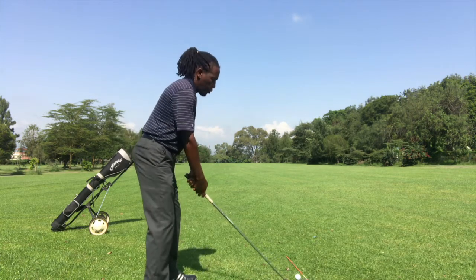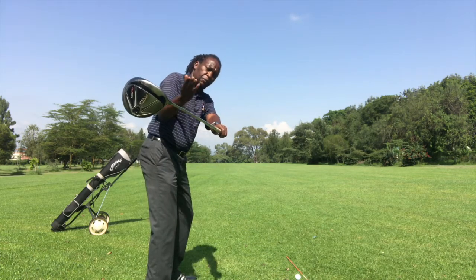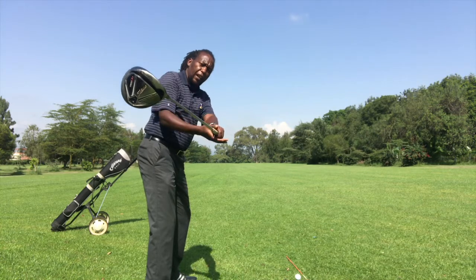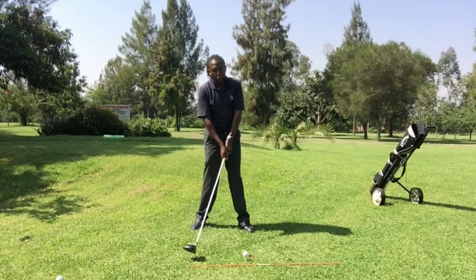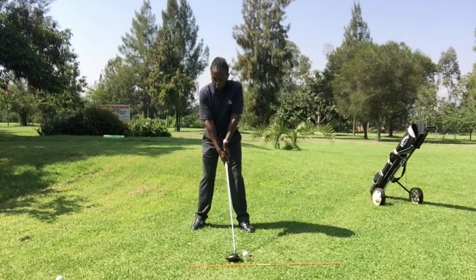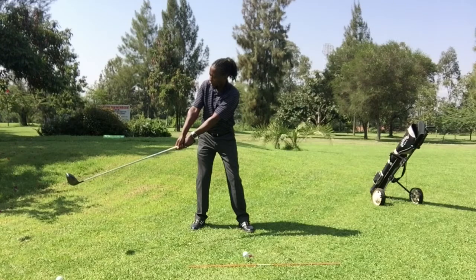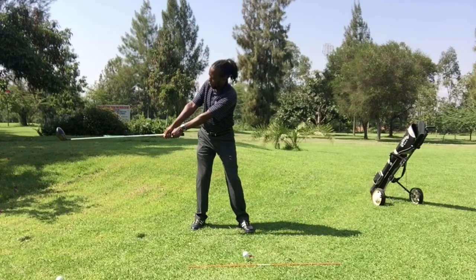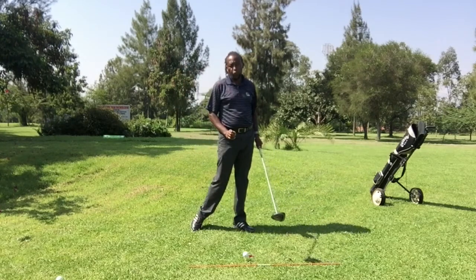So for people who slice, they have a tendency of opening their club face, pointing it up in the sky. And that is hard to bring back and square and close at impact. So you want to take away and make sure that the club is slightly pointing to the ground, even at the middle point. Okay? Then finish your swing and swing through.